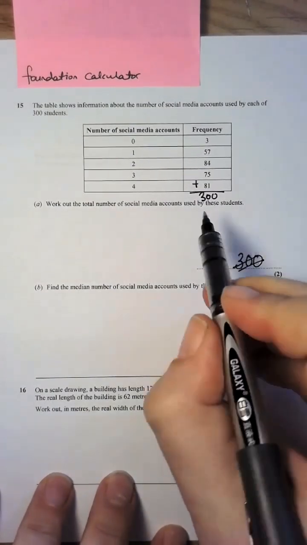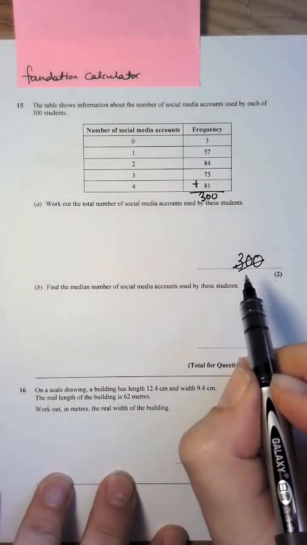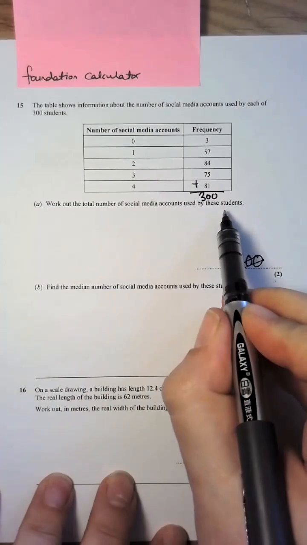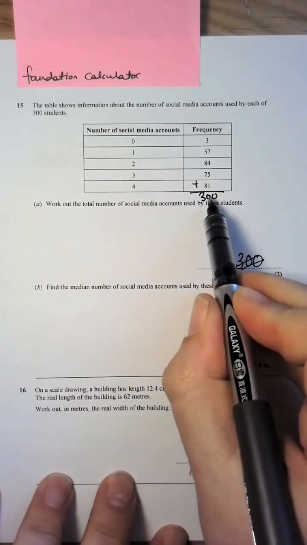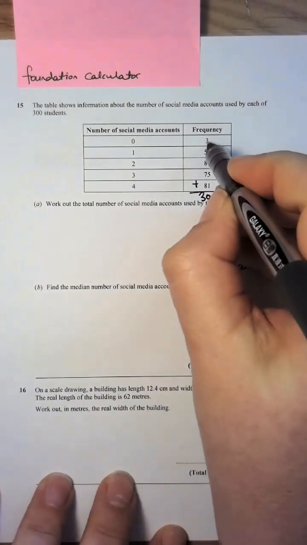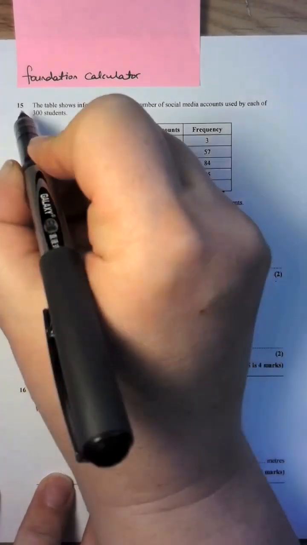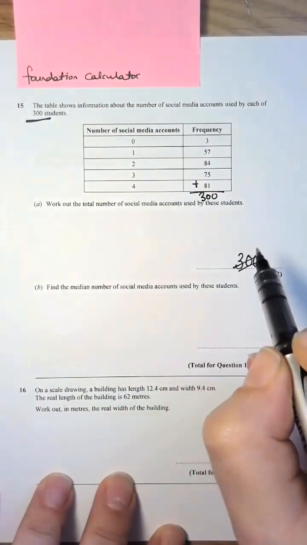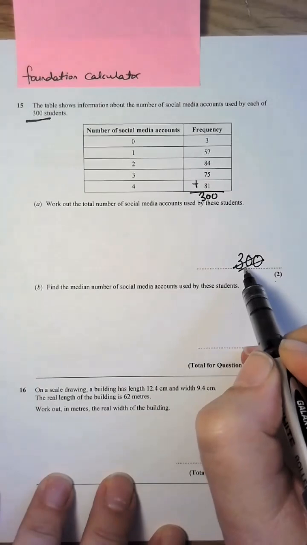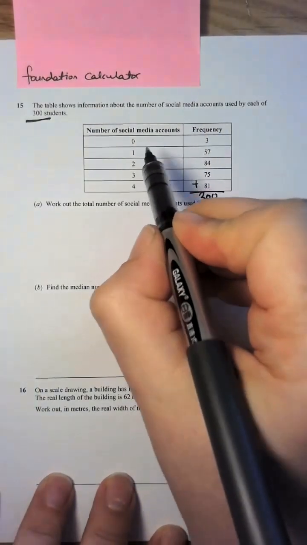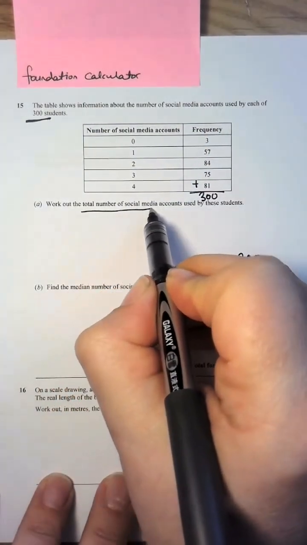I looked at 2 marks and realized I only had to do an addition. So I needed to check whether I had actually done this right, and I hadn't. I'd only done part of it. This is the total number of students, which actually I had here anyway. That wasn't the right thing to do. What it was saying is the total number of social media accounts.